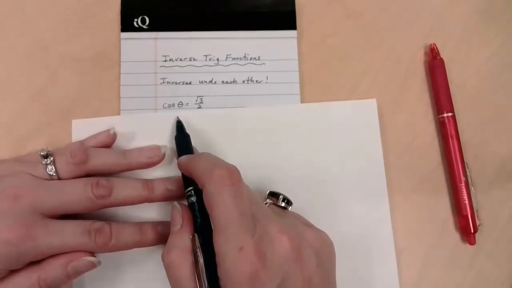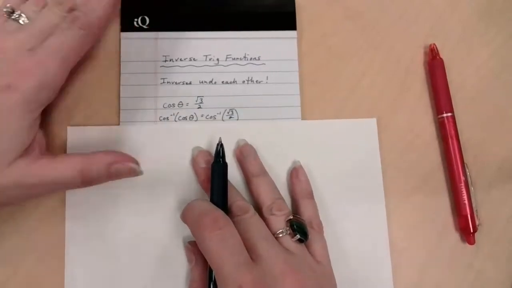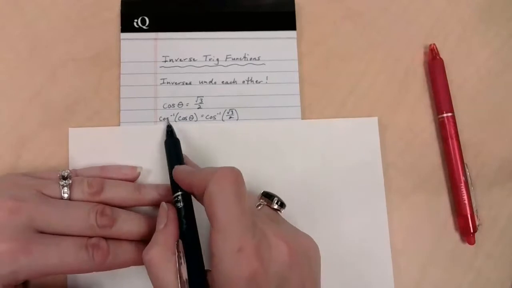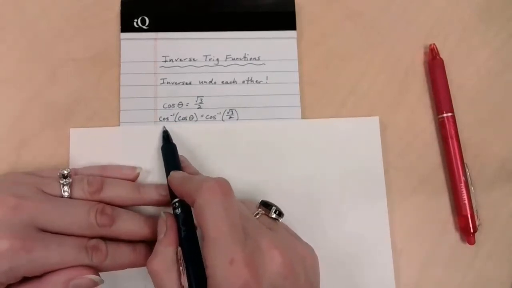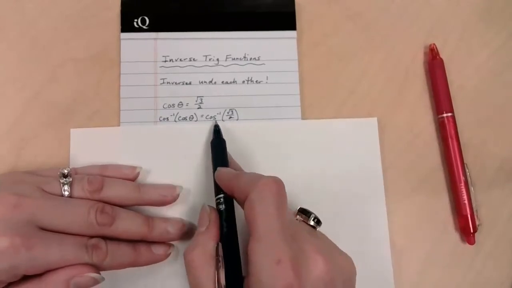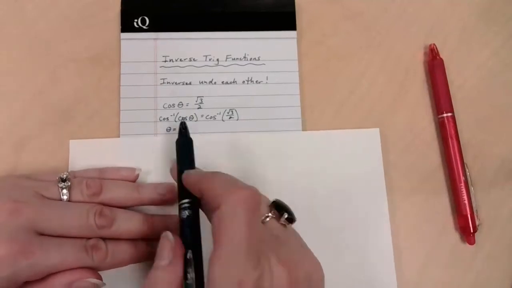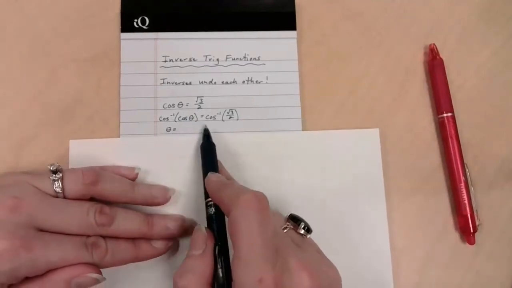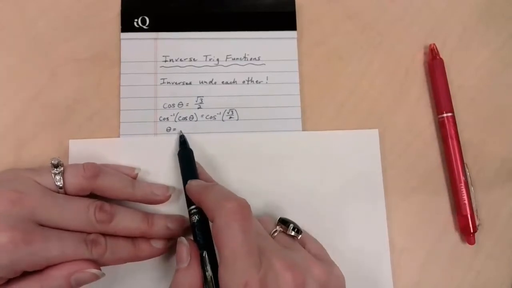What will undo cosine? I'm so glad you asked. Ladies and gentlemen, cosine's inverse will undo cosine. That little cosine with the -1 thing, that is the inverse, that is us undoing cosine. So I'm going to undo cosine on this side, and I'm going to undo cosine on this side. Again, doing the same thing to both sides. Here, these go away, that's just theta. And whatever value this is, that's going to be my answer. That's going to be my angle measure.